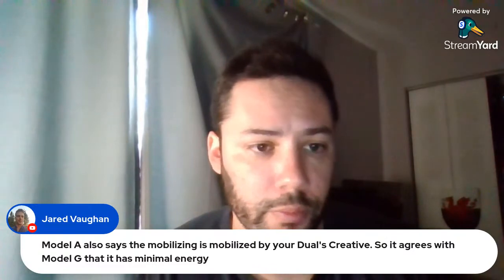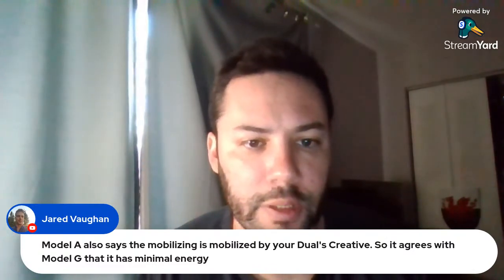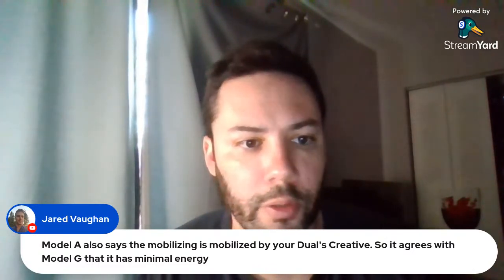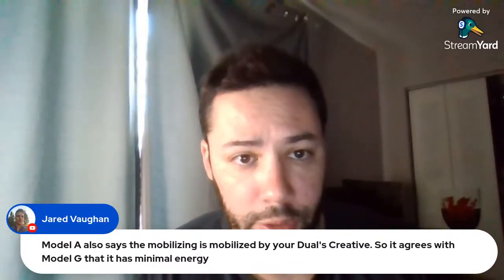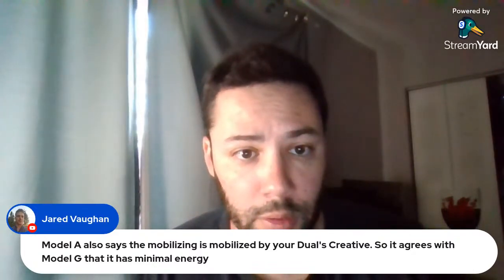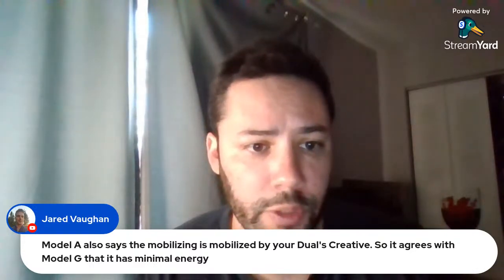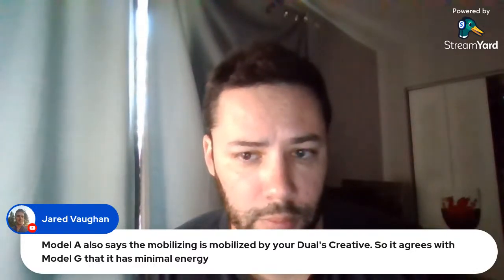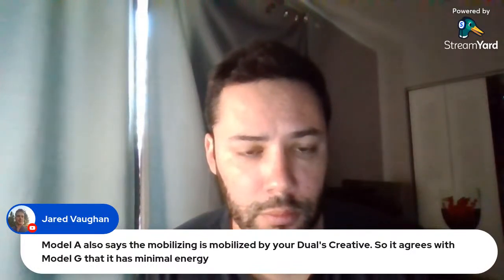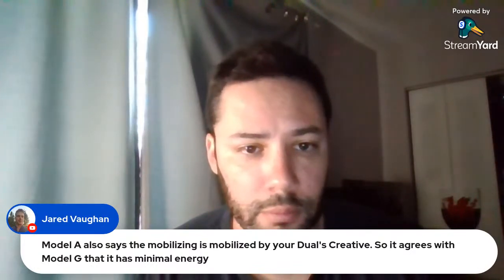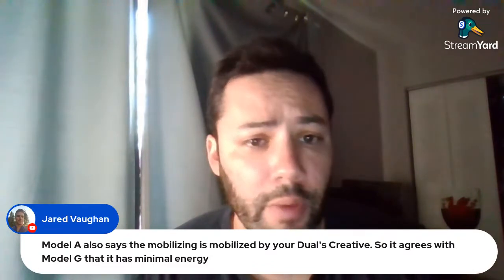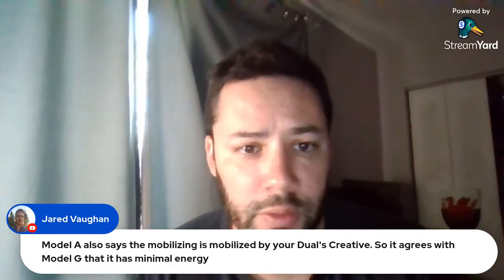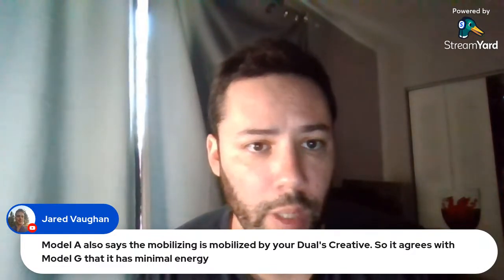By your duals, Model A says that the mobilizing is mobilized by your dual's creative, so it agrees with Model G that it has minimal energy. Oh, how? So it agrees with Model G that it has minimal energy. Okay. I'm not seeing the connection there. But even if I were, isn't this more evidence to say that Model A and Model G are basically the same? So why bother with Model G?